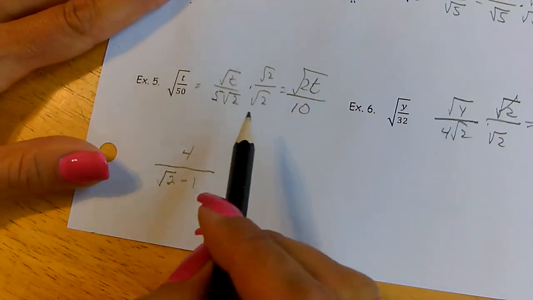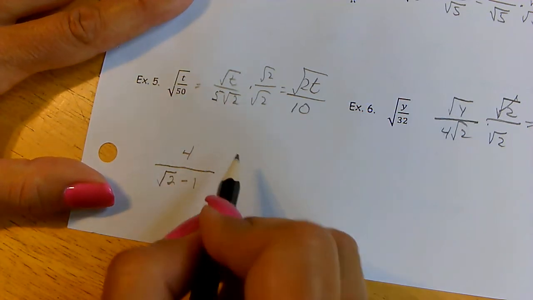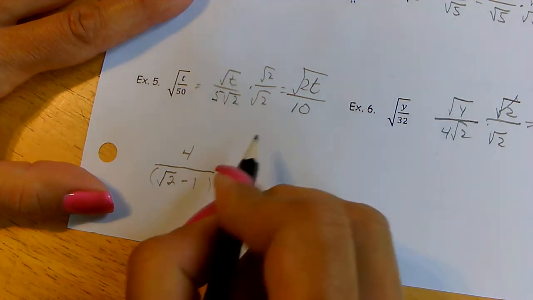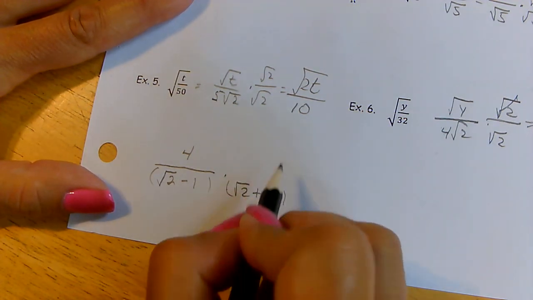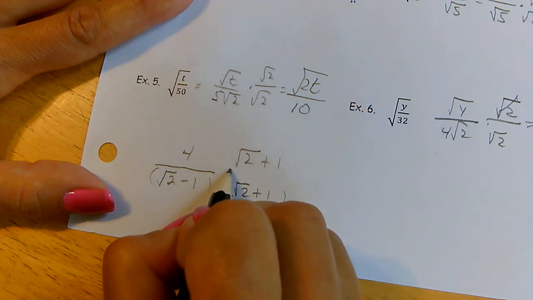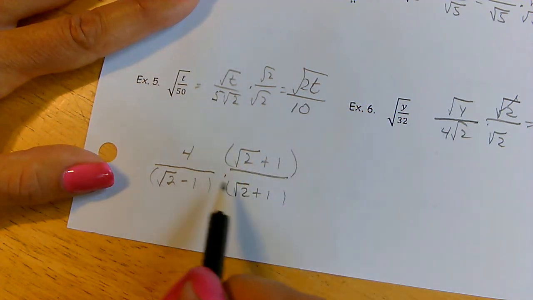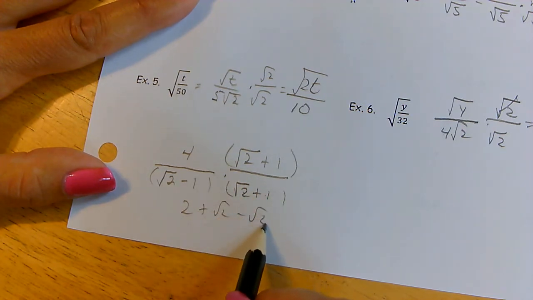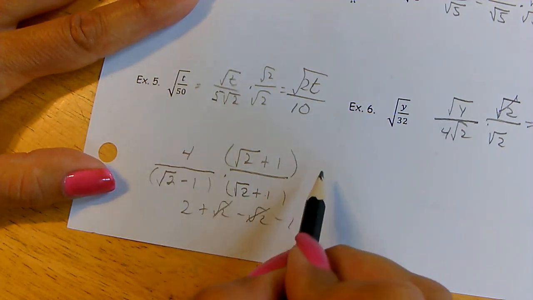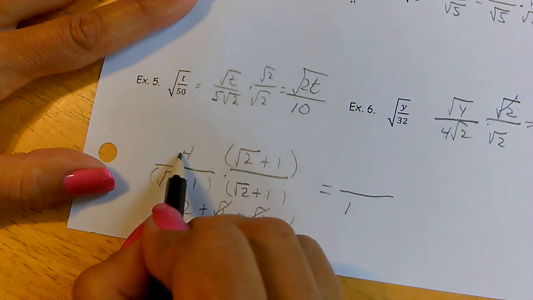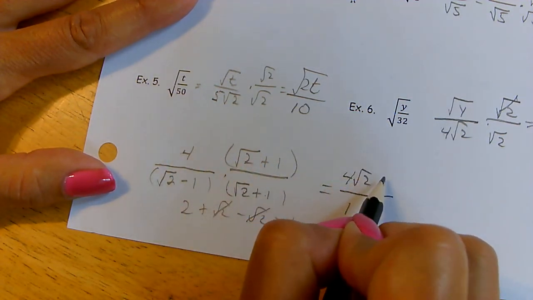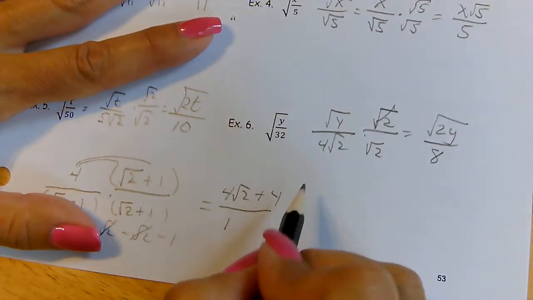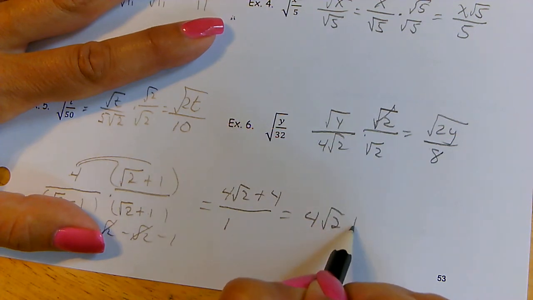This isn't on your paper, but if you have a binomial, you use the conjugate to get rid of it, and you FOIL and distribute. So 2 plus 1. Plus 1. Now if I FOIL this out, I'll get 2 plus square root of 2 minus square root of 2 minus 1. So 2 minus 1 is 1. Here I'm going to have 4 square root of 2 plus 4 after I distribute. All over 1 is just 4 square root of 2 plus 4.